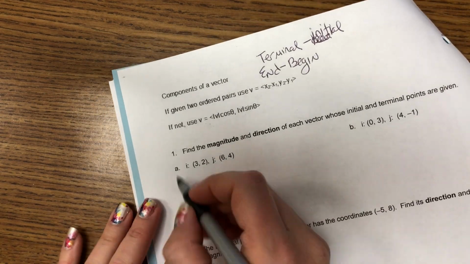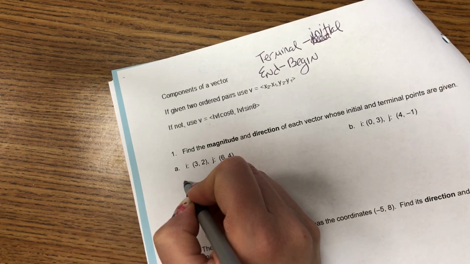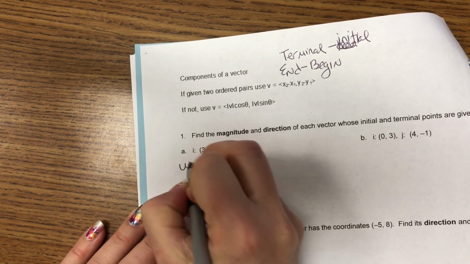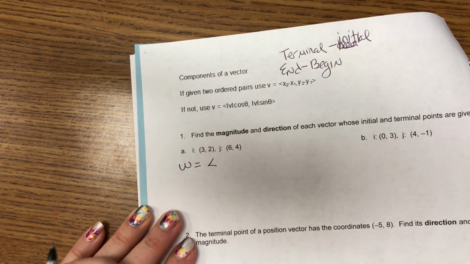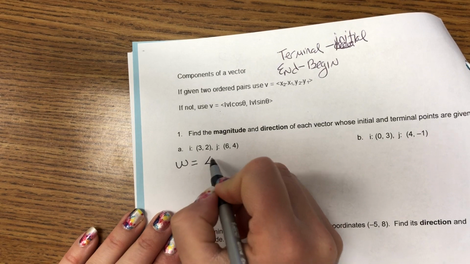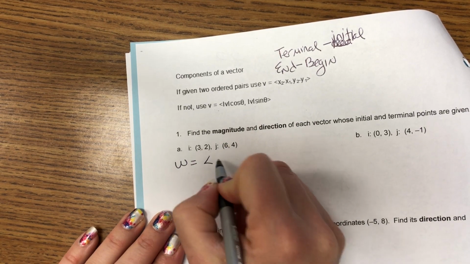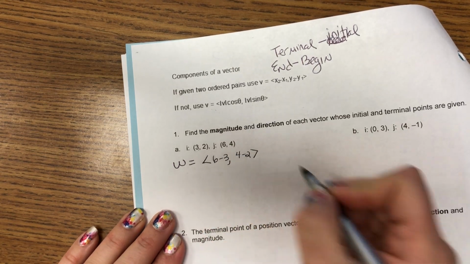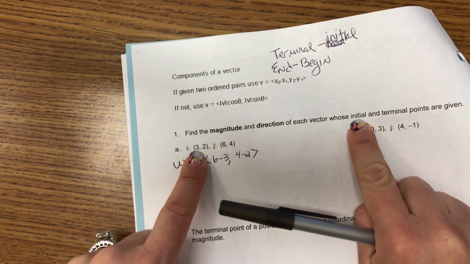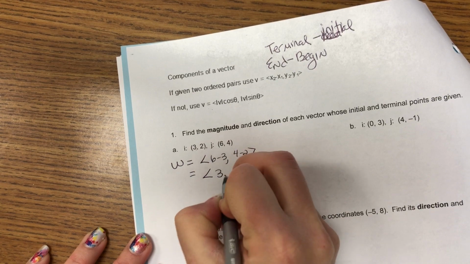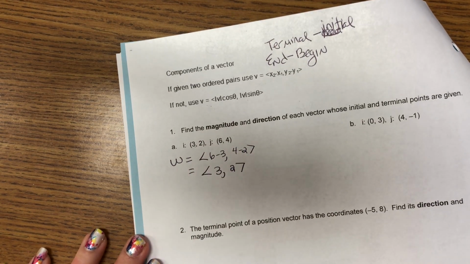Let's find the component form of ij. And I'm going to call it vector W. So vector W in component form, so we use pointy brackets to show component form. We're going to take 6 minus 3 and 4 minus 2. And now the order matters of your initial and your terminal points. It says the initial point and the terminal point are given. And I'll explain why order matters in 1 second after I subtract. So the component form of W is 3, 2.